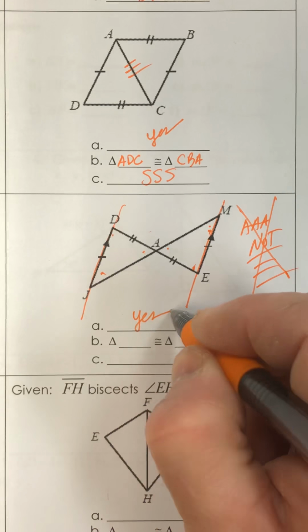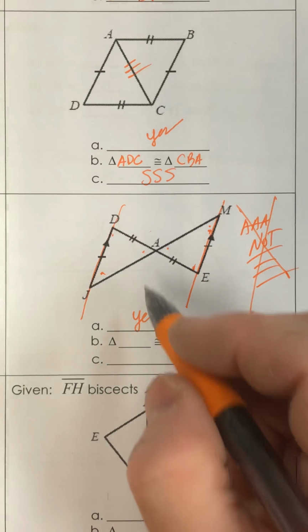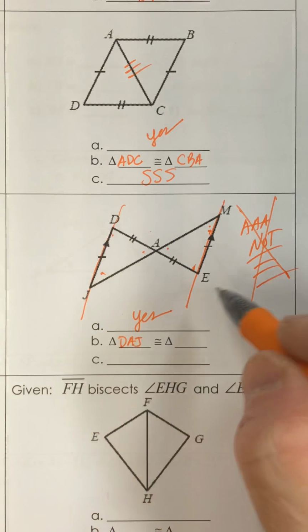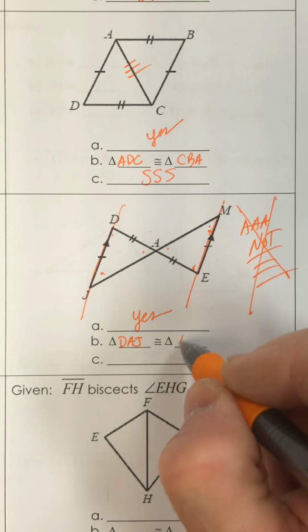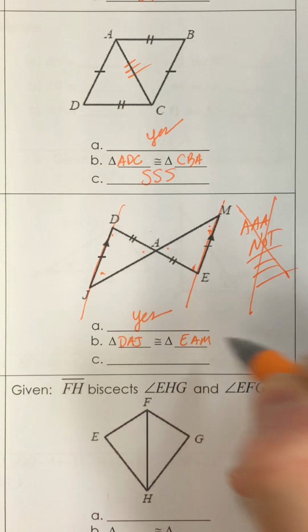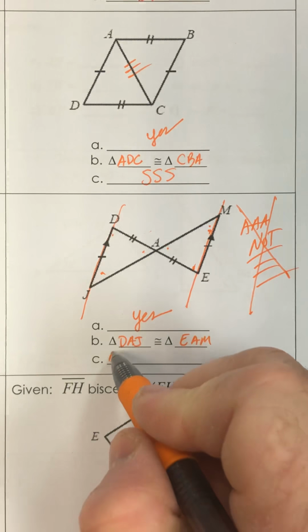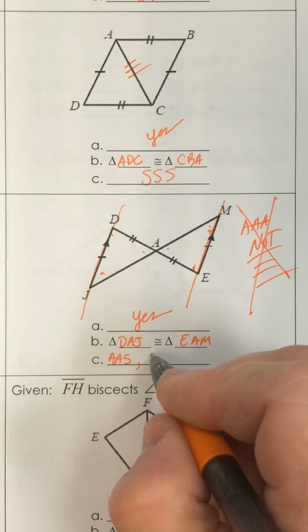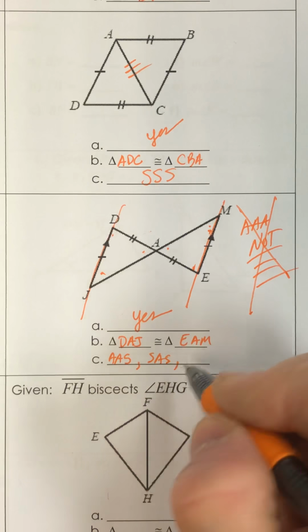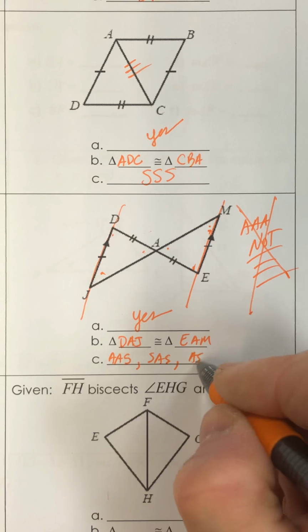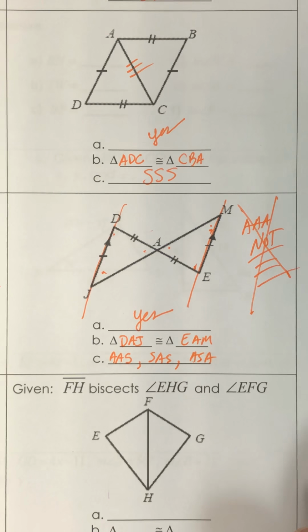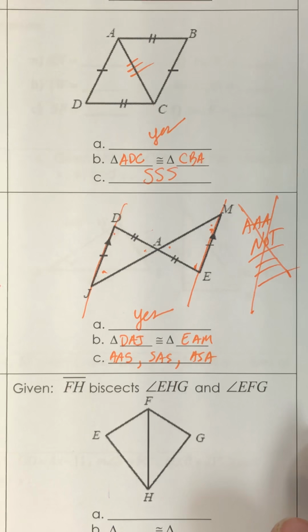We'll say yes. And I'll say triangle DAJ. And so that means I'd have to say EAM. And so you pick which one you decided first. Angle, angle, side. We could have had side, angle, side. And we could have had angle, side, angle. Any of those would have worked had you picked up on those congruent angles. All right.